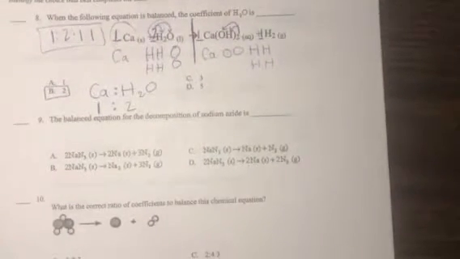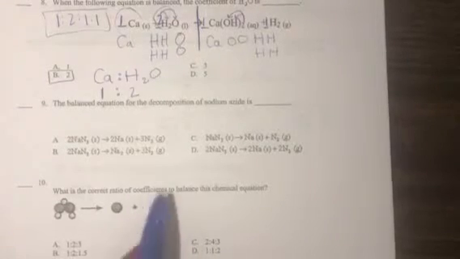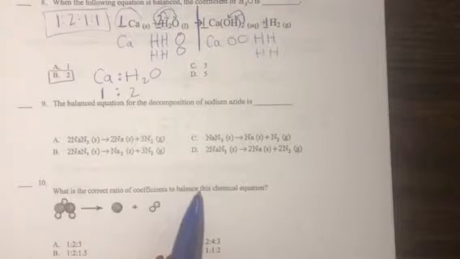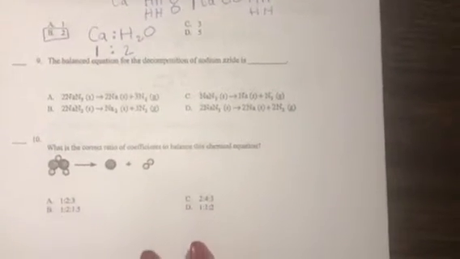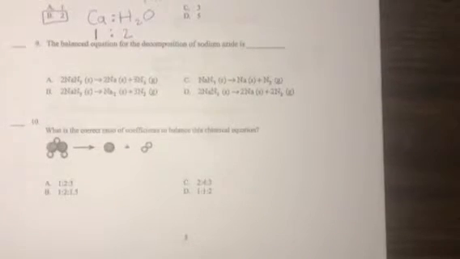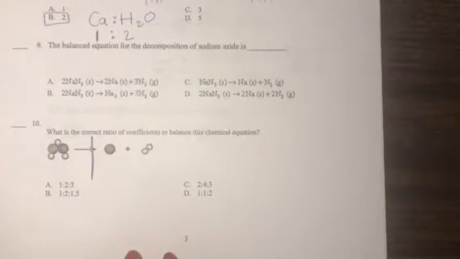Number 10. What is the correct ratio of coefficients to balance this chemical equation? Number 10 is a good question. I want you to pay attention to number 10. Okay, because number 10, a lot of students have problems with diagrams and how to pull information out of pictures because it's not words. So it's asking us to balance this funny picture.